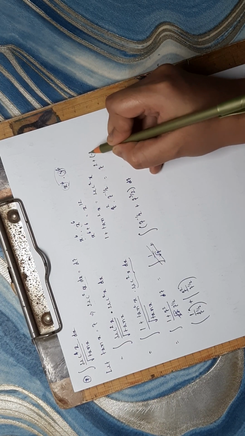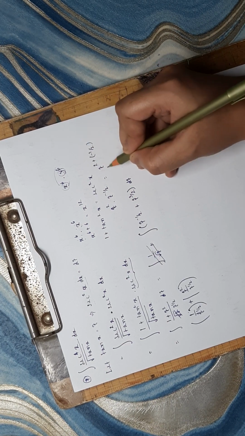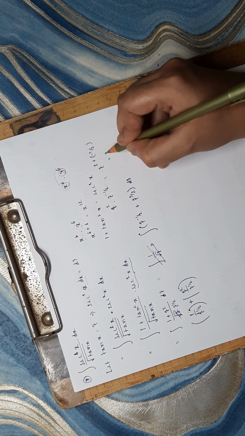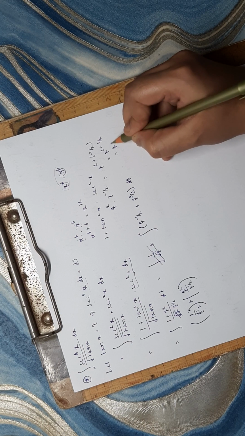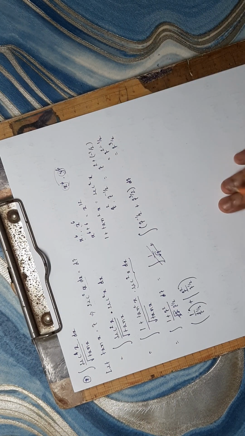Now this will become like this. Now you know plus minus becomes a minus, so ultimately you will have a 2 minus of half, which is nothing but t to the power 3 by 2. Alright, that is what I have written here.